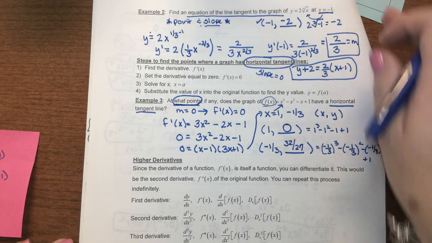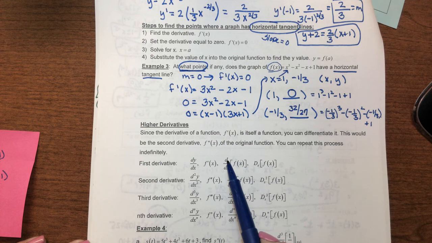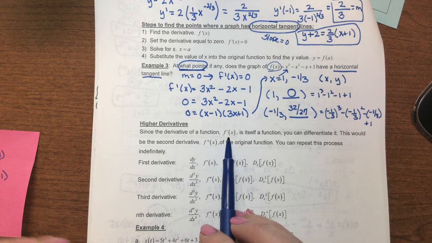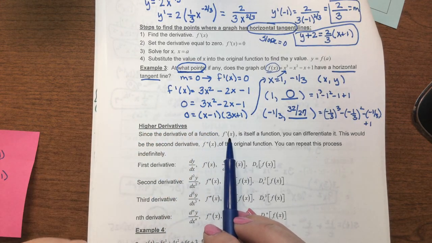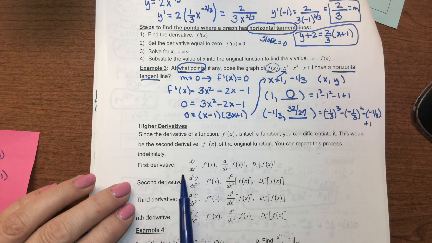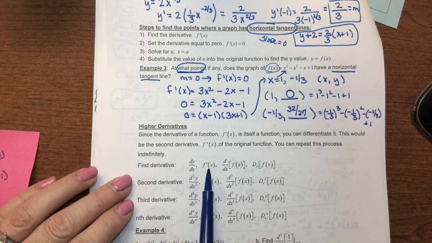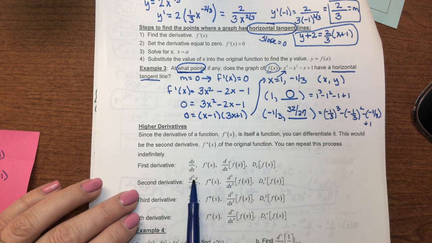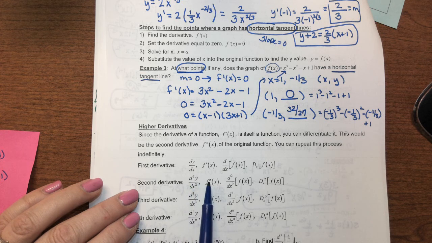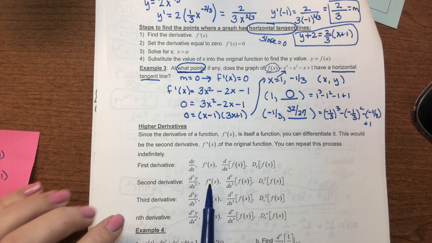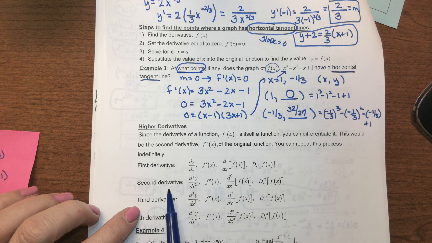You can find the derivative of other derivatives. So we found the first derivative when we were finding slope of tangent line. So again, the first derivative is just your f prime. Second derivative, you'll see the notation with the double apostrophe. So this is your second derivative. You could find the derivative of the second derivative. We call that the third derivative.